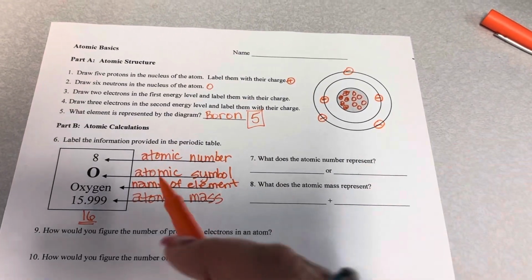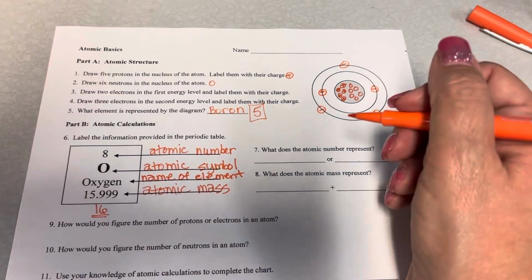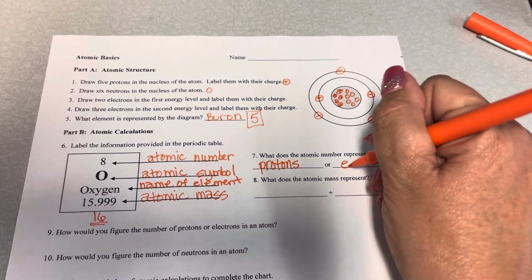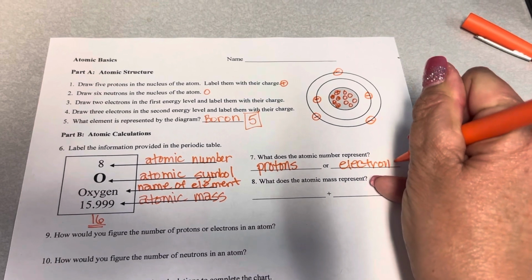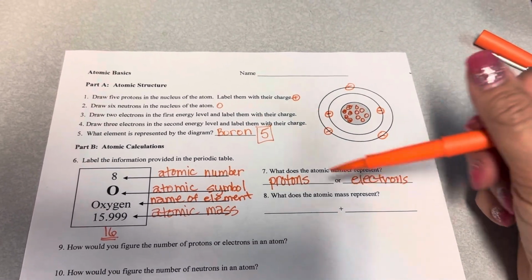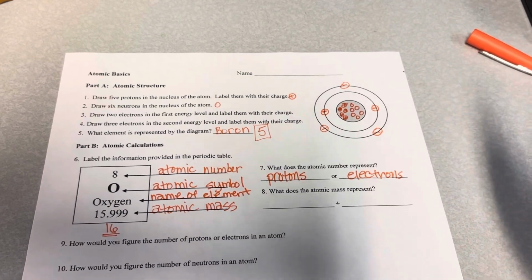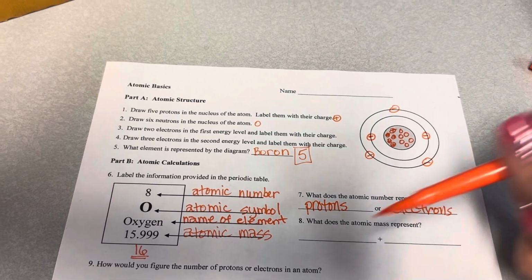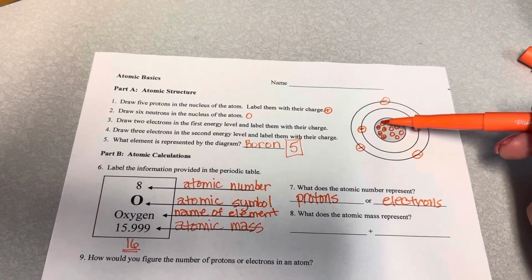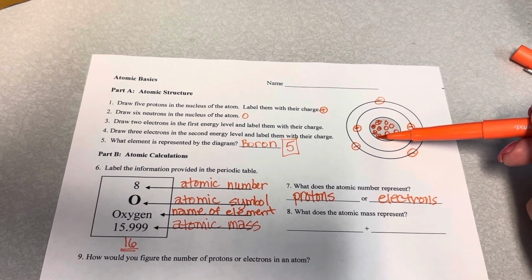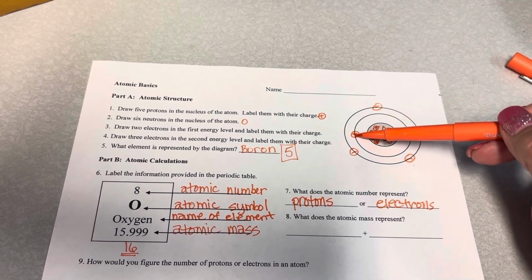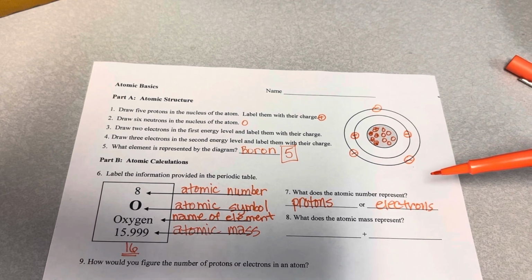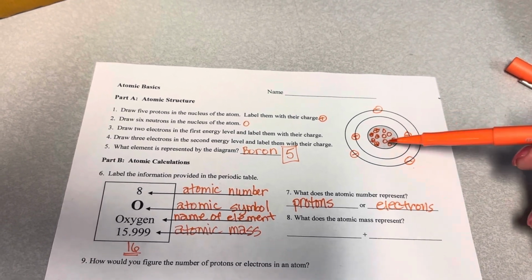So the atomic number, this number at the top, represents the number of protons in an atom or the number of electrons. So protons are positive and electrons are negative. And because the atom wants to be balanced or equal, you have to have the same number of protons as you do electrons. So like with the boron atom up here, we have 1, 2, 3, 4, 5 protons, and we have 1, 2, 3, 4, 5 electrons. So that has to be equal. Now, the neutrons don't have to be equal. Sometimes they are, but they don't have to be.